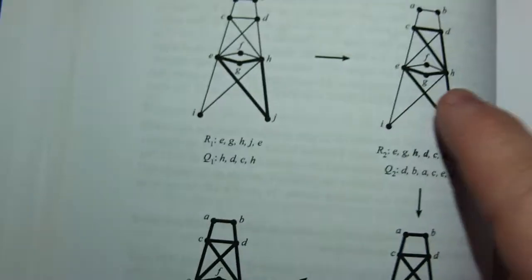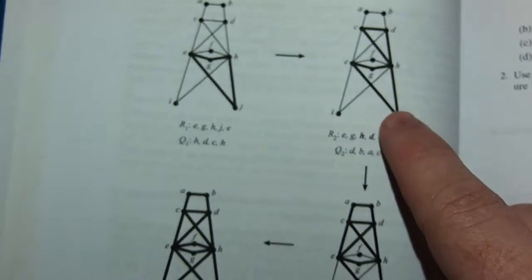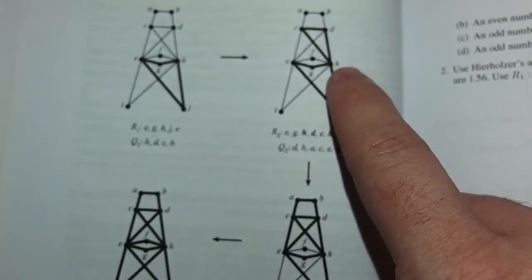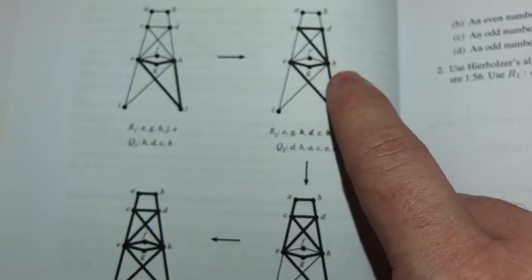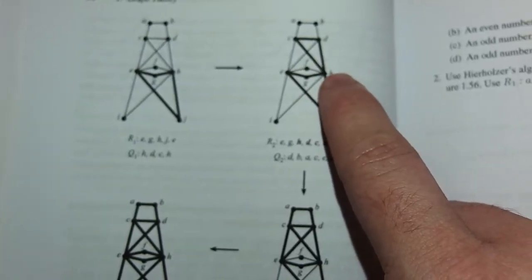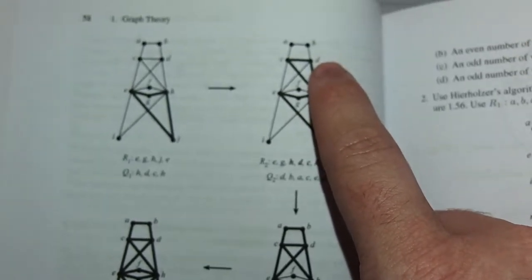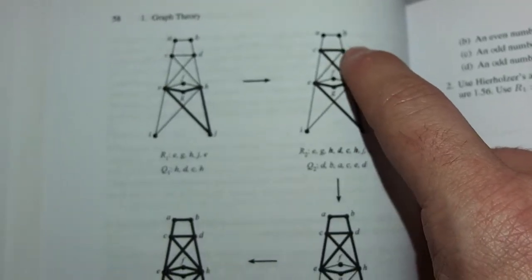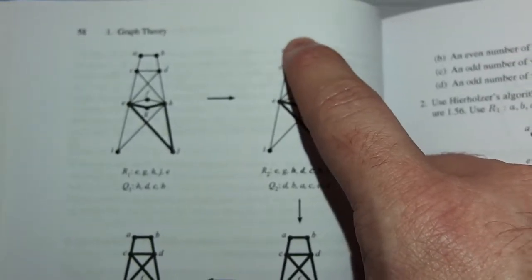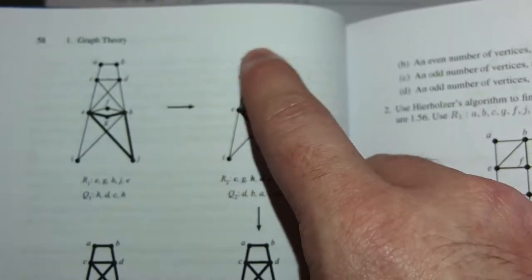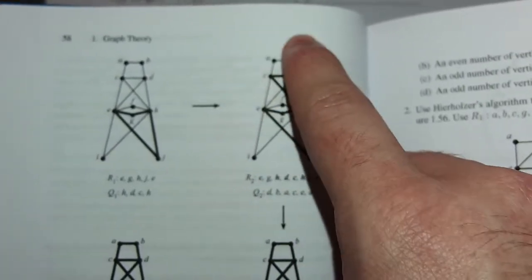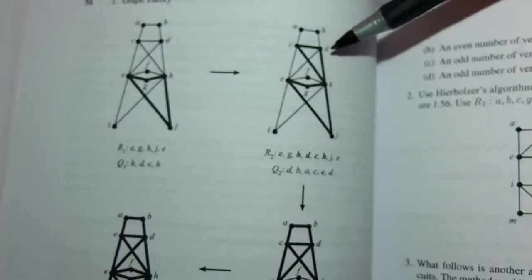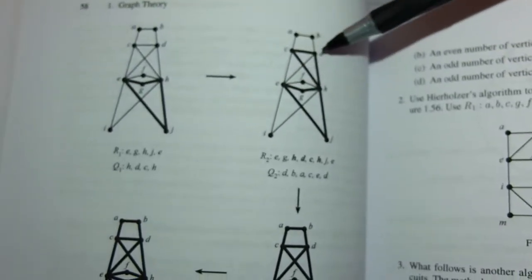So now what do I do? I might say, well, what can I choose? I could choose a circuit starting at D and going D, B, A, C, E back to D. So basically this whole thing. Right? And just to maybe show with the pen. So that's an option.